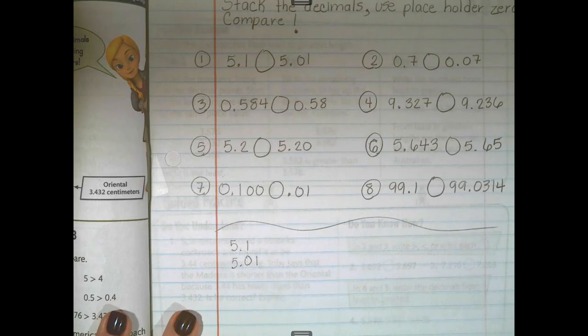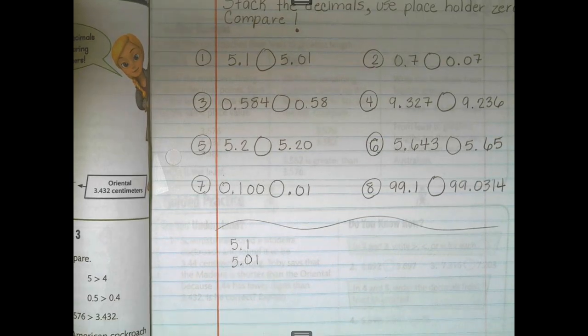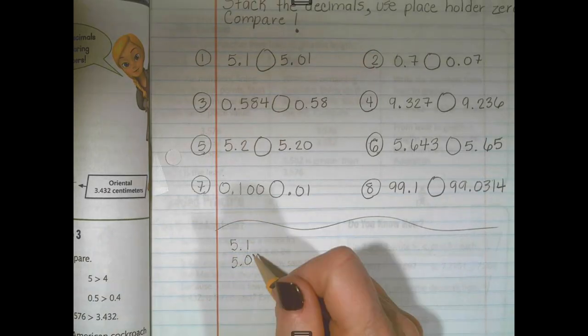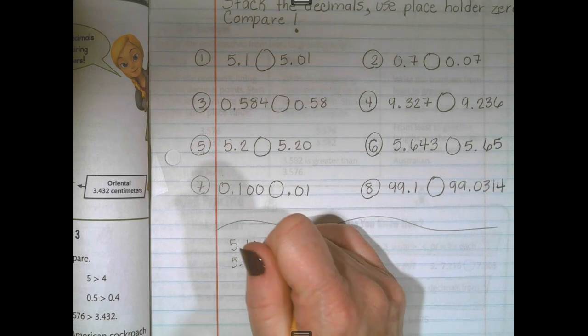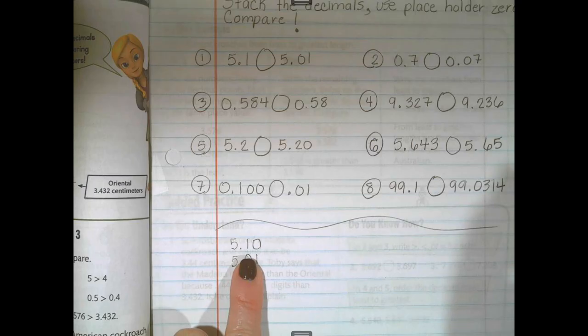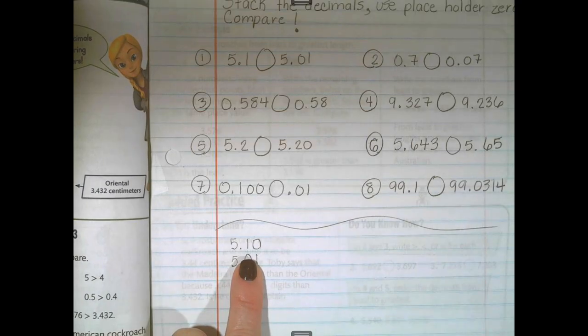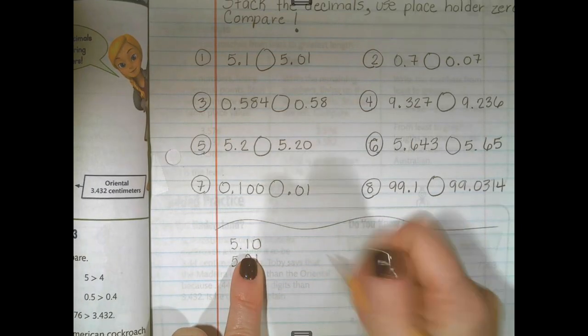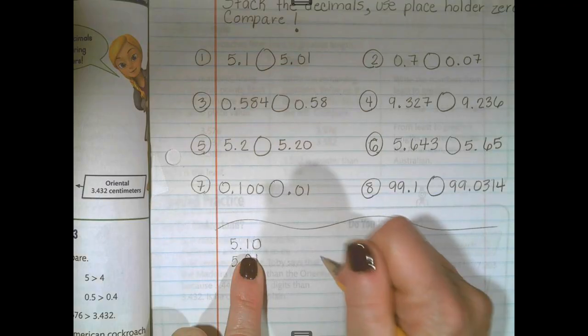But what you're going to notice, boys and girls, is that 1/10 has 1 digit behind the decimal point, and the other has 2. And if you remember yesterday, we learned that we can make an equivalent decimal by putting a 0 behind any decimal digits. So if you think about it, 1/10, so 1 rod would be equivalent to 10 of the little hundredths.